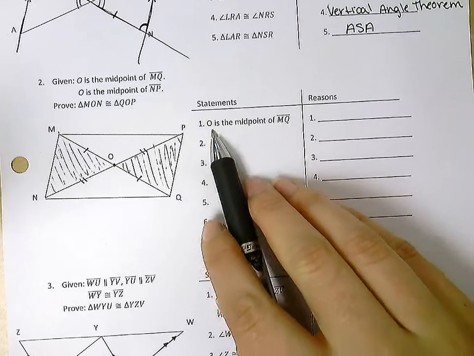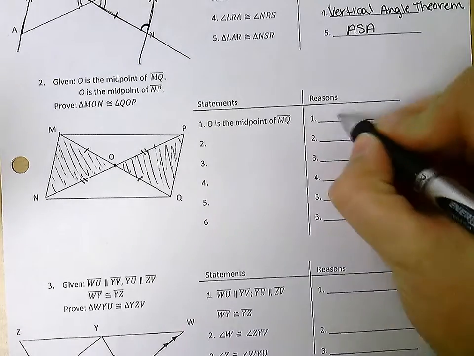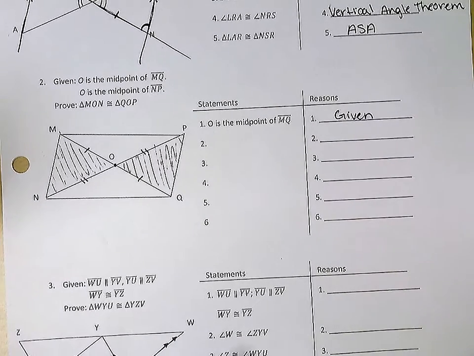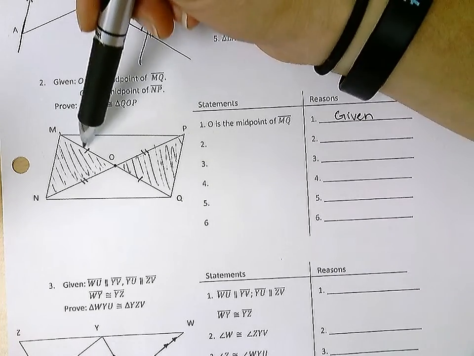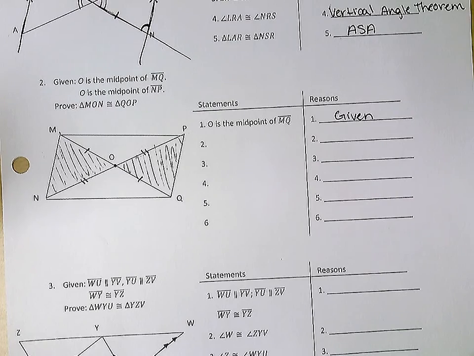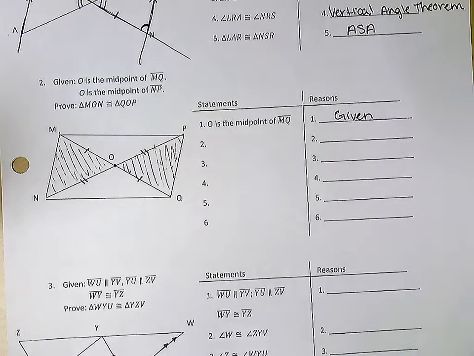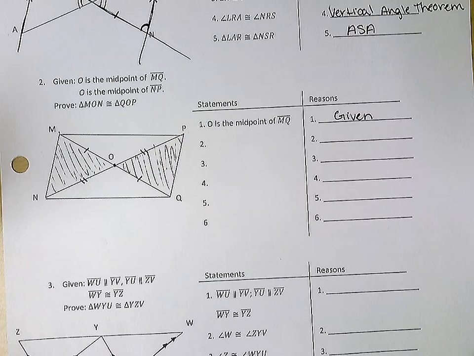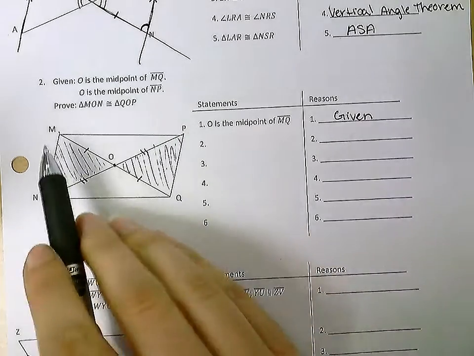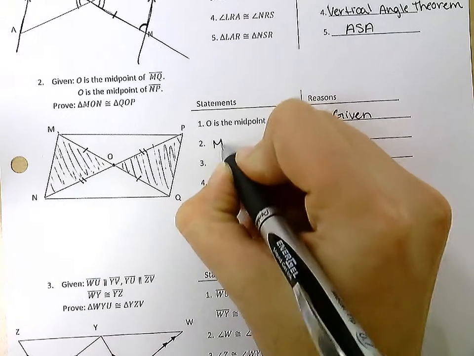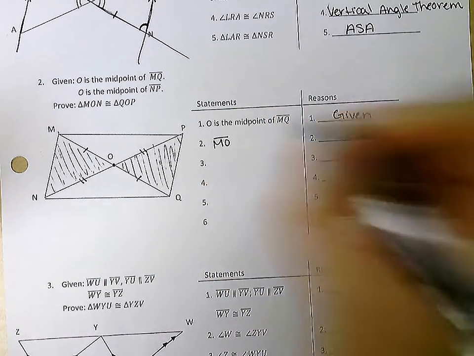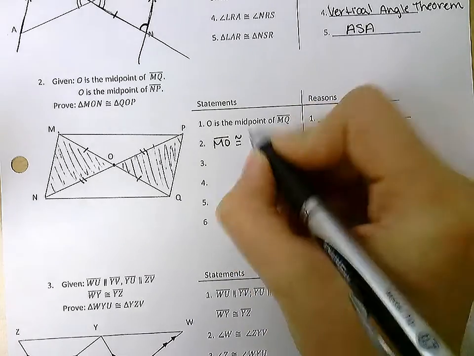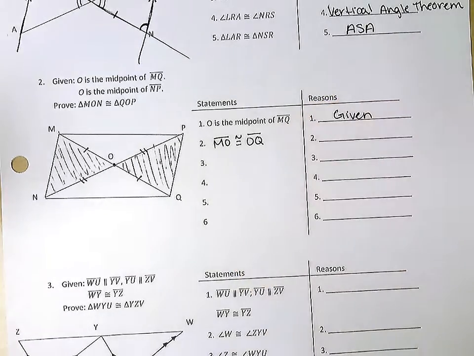So I'm going to start with O as the midpoint of MQ. I write that out because it was given to you. Now I want to use that information to come up with my next statement. In my picture, these two pieces are equal, so because I labeled that in the picture, I need to write it as a statement. I can write out that segment MO is congruent to OQ.